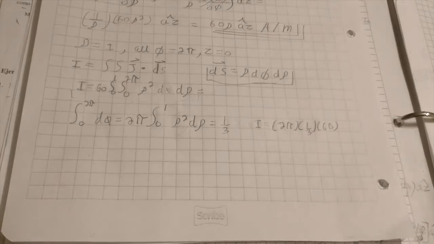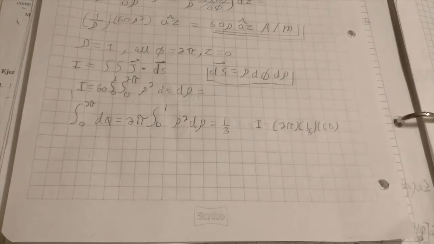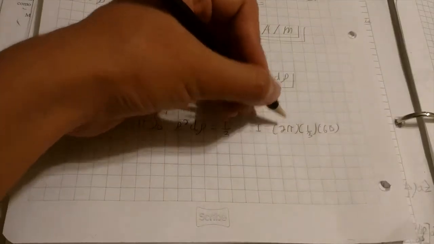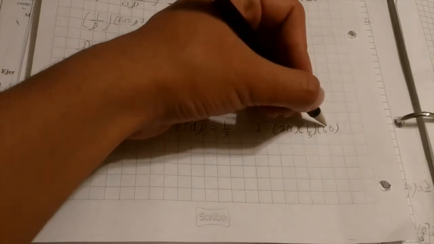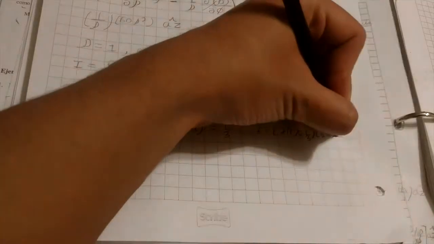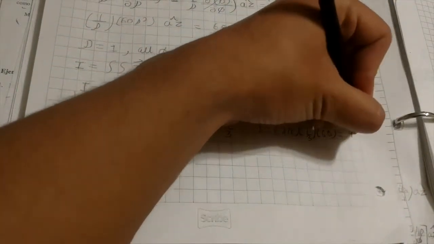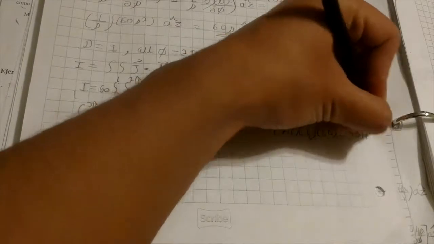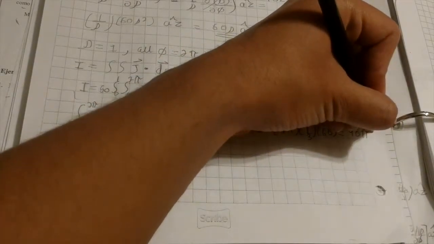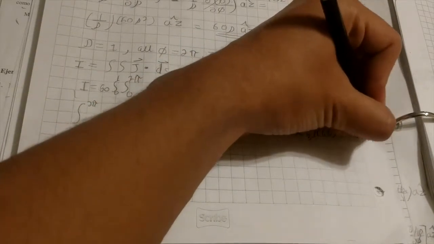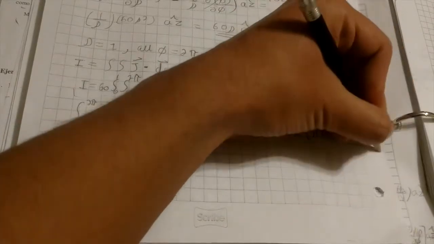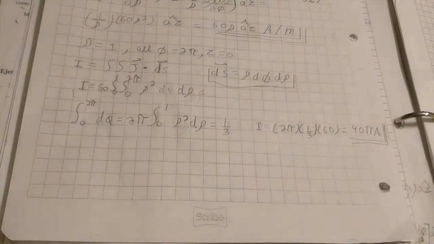Now what we have to do is multiply the two terms that we obtained times 60. So 2 pi times 1/3 times 60 is going to be equal to 40 times pi, and the units are going to be amperes. So this is the result for the second problem.